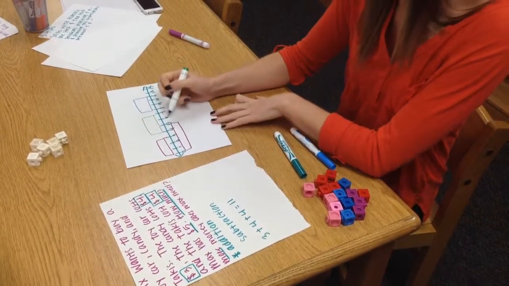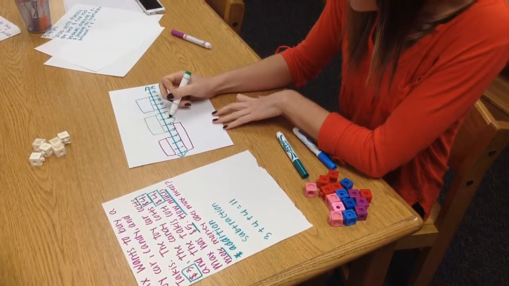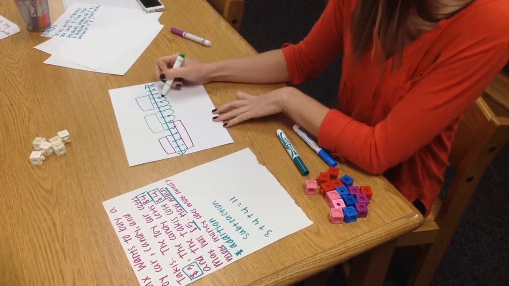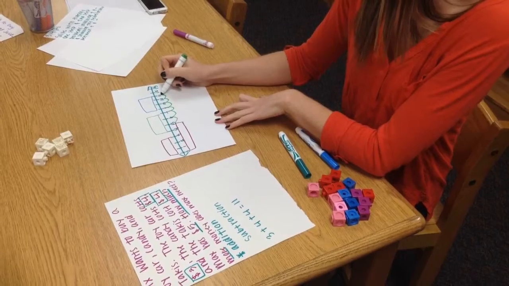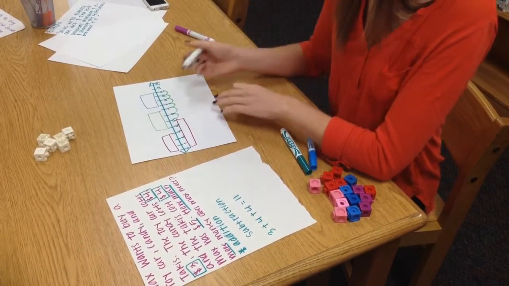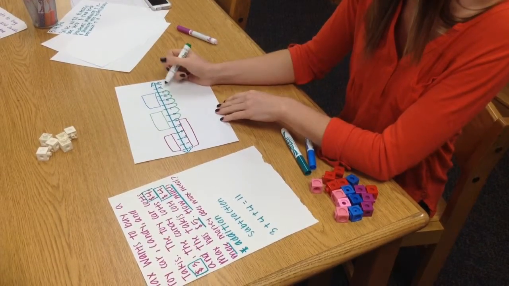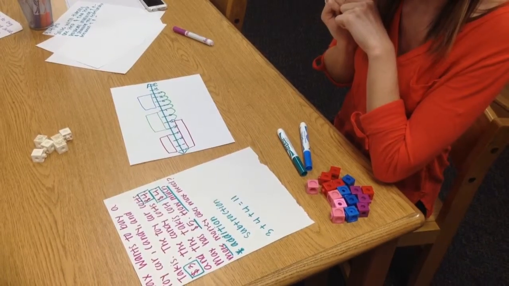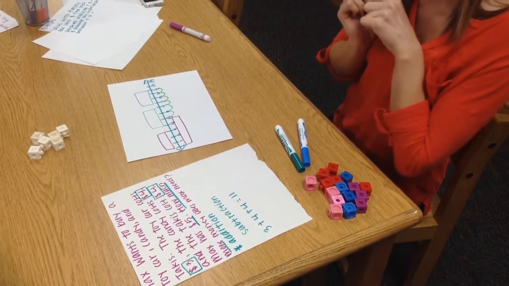So we're going to go from 5 and we're going to go 1, 2, 3, 4, 5, and 6. And that puts us at 11 because we know that everything costs $11. And we saw that we added 1 six times. So Max needs $6 more to buy all of his stuff. Great job.